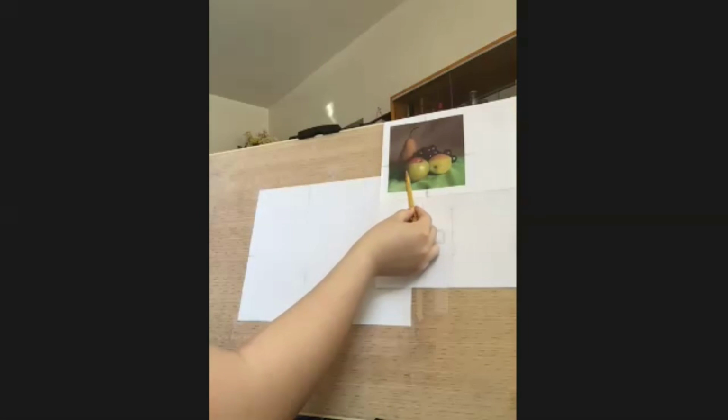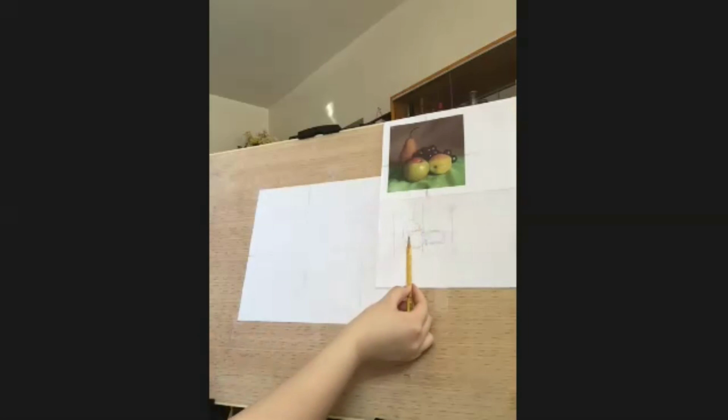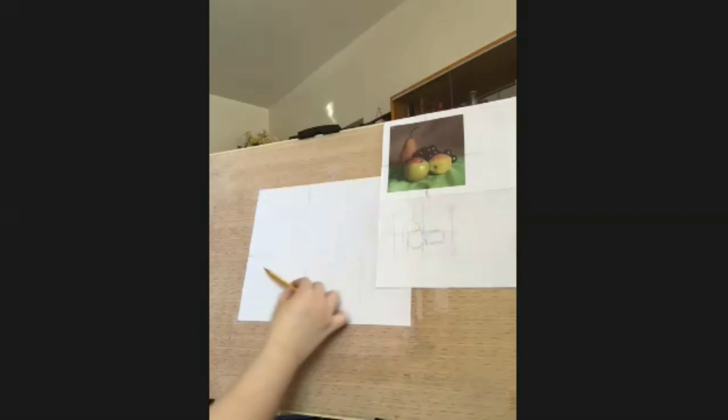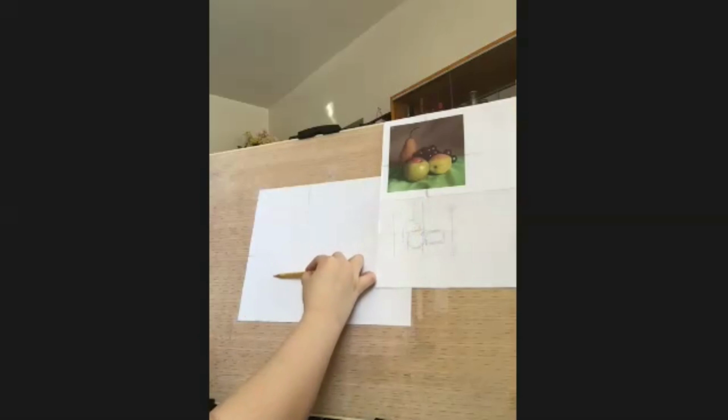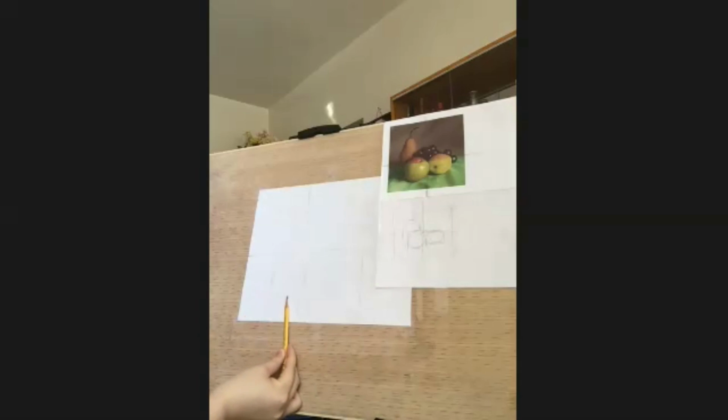And you should be doing all these light lines because they're guidelines. Left of the apple, it's almost at the center of this point, so the right side of the apple could be here. Bottom of the apple, like this. Top of the apple, a little over.